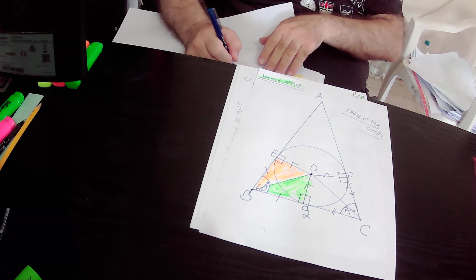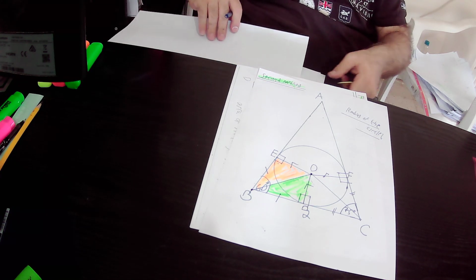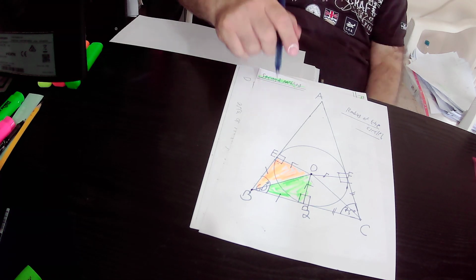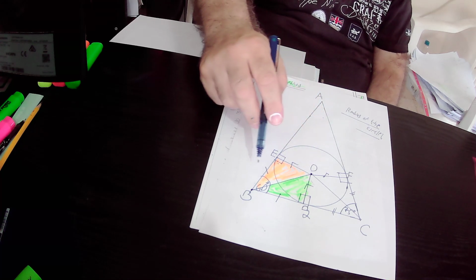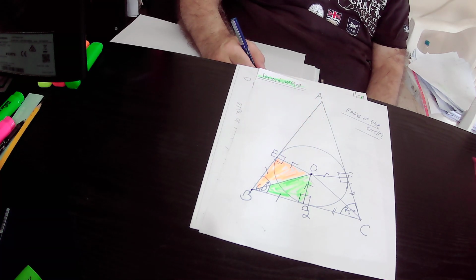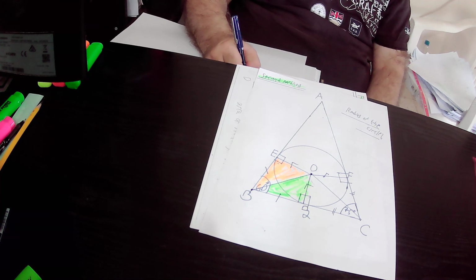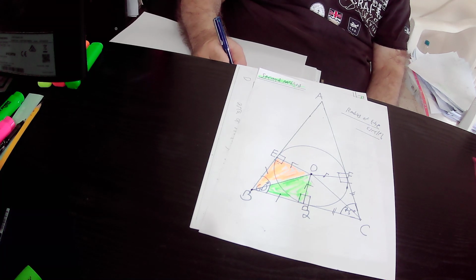So why can those two triangles coincide with each other? First of all, we just found out that side BD of the green triangle is equal to side BE of the orange triangle according to rule number 2. BD equals BE.